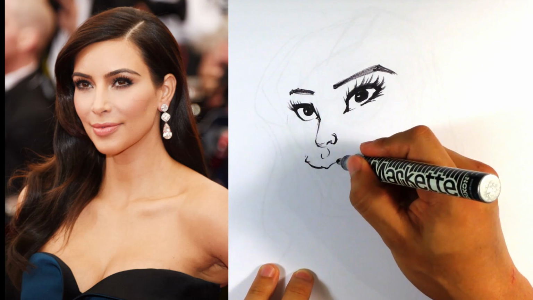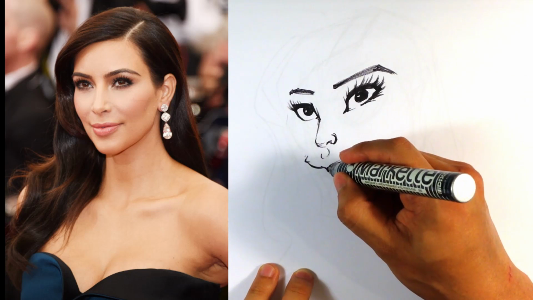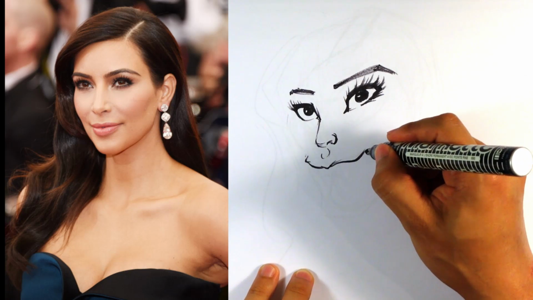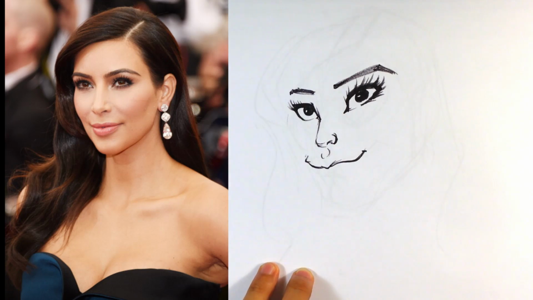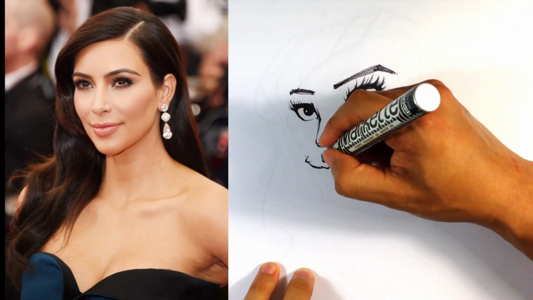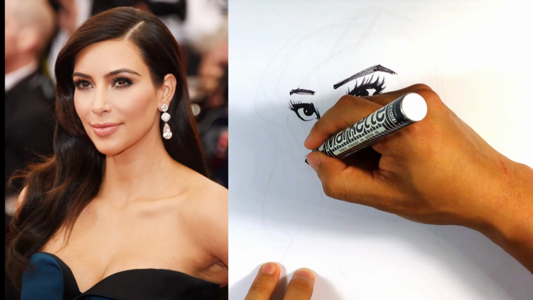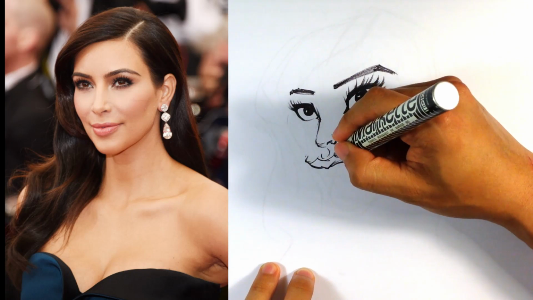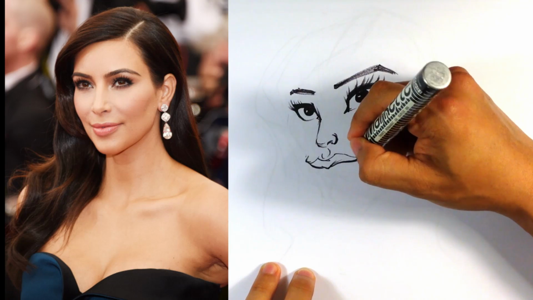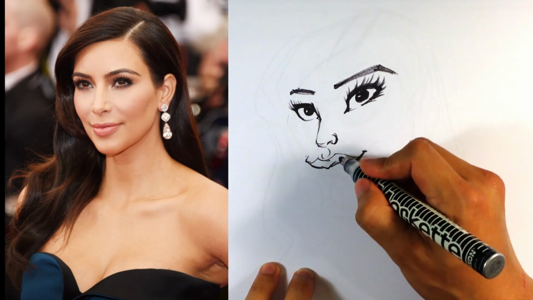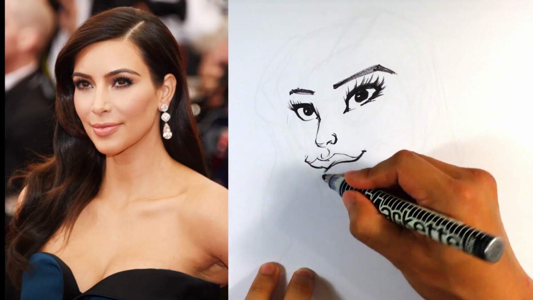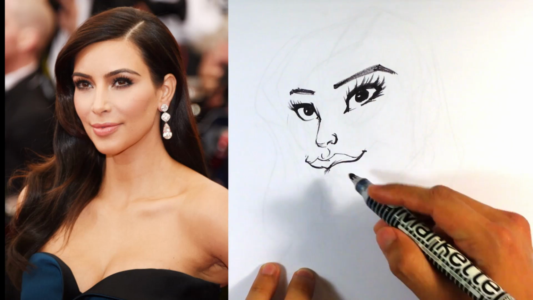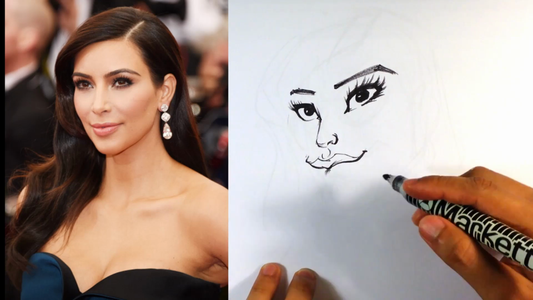It has a Cupid's bow shape. She's slightly smiling. She has a line right here between the two fatty pads of the lower lip.